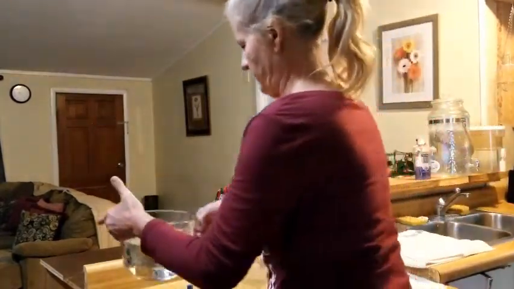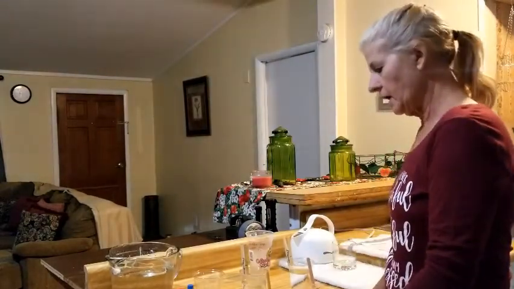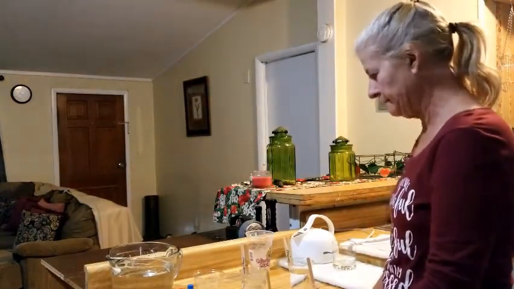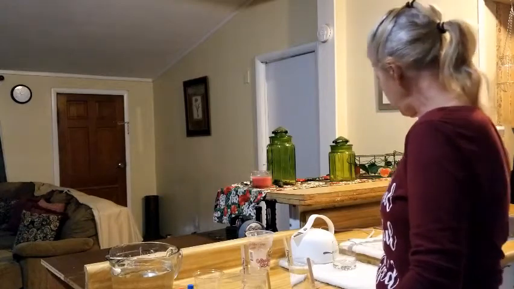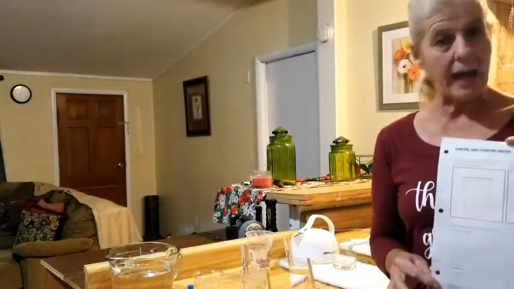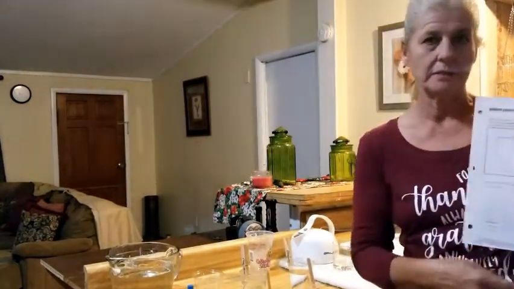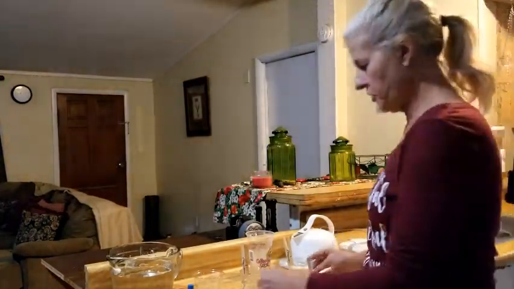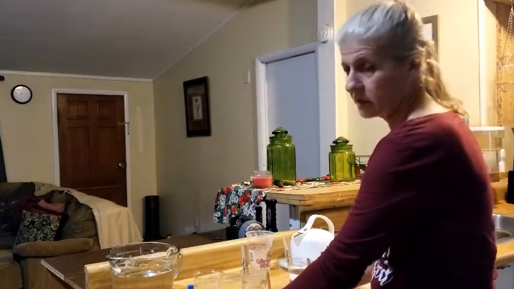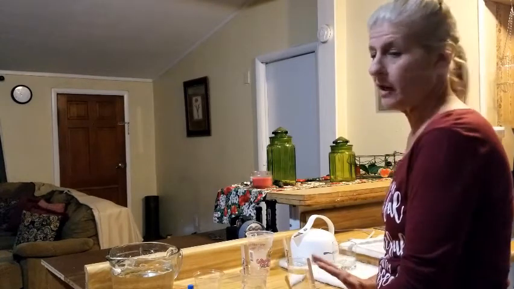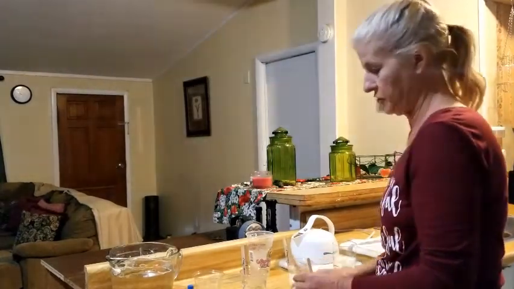Now, our question today is, which is more dense, hot water or cold water? So for this activity, you're going to need, first of all, your data sheet. You'll find it in your supply packet, sinking and floating water. You're also going to need 2 large clear cups. You'll find all these materials in your supply packet. I made sure everybody had one.